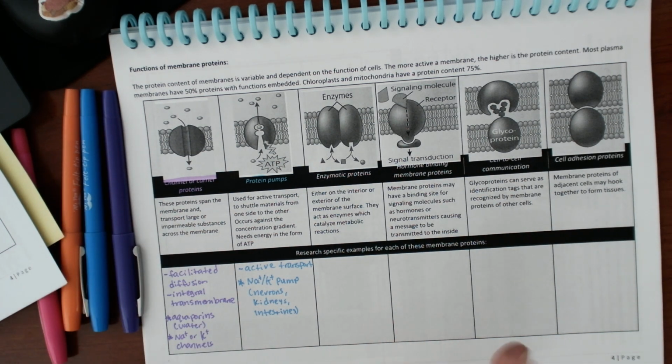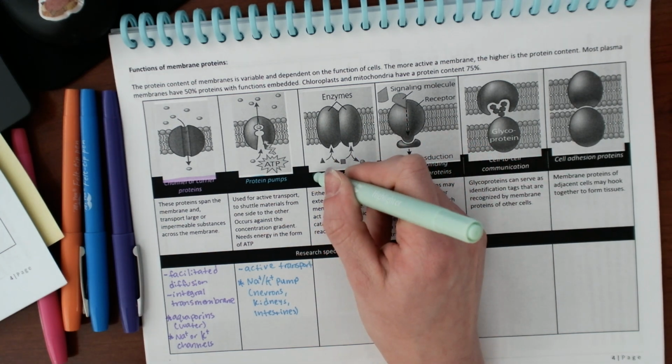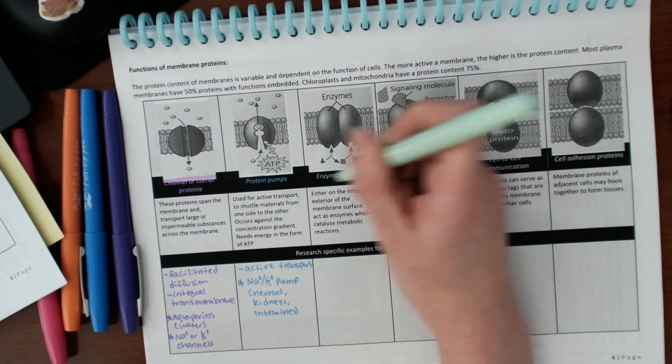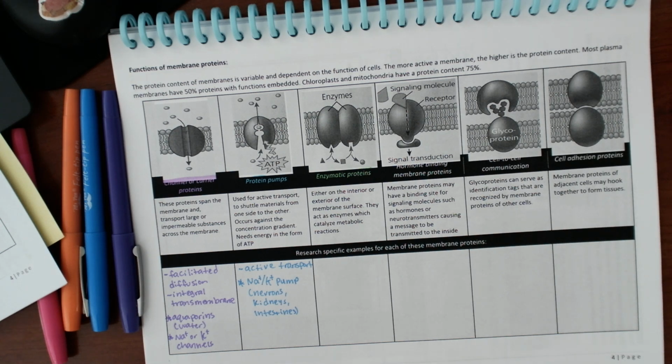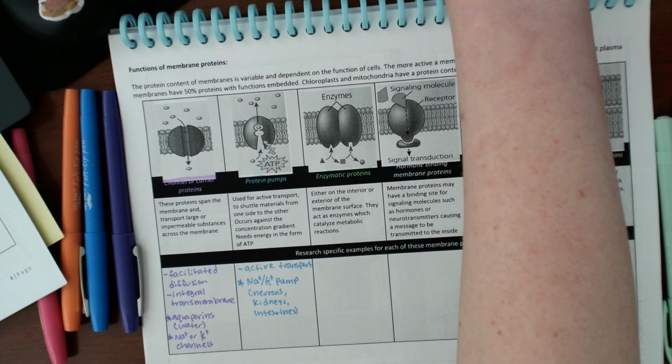You also have enzymatic proteins. I guess just enzymes, it's kind of redundant to say enzyme proteins in your membrane. They do a ton of different stuff. There's a lot of them.